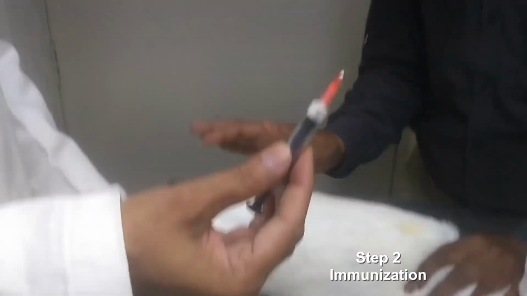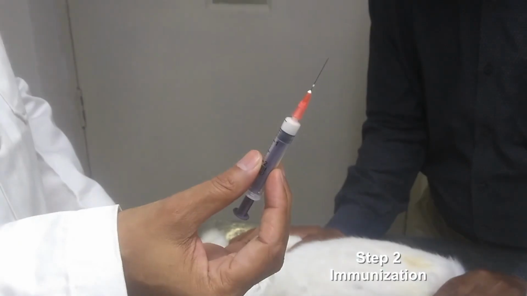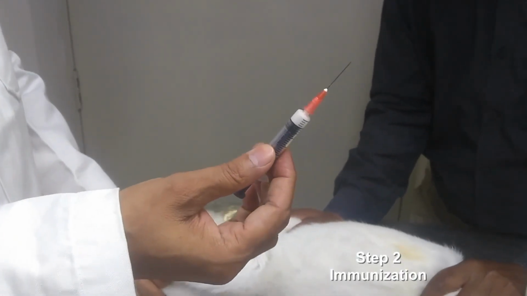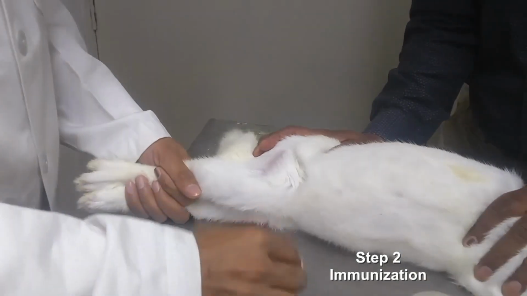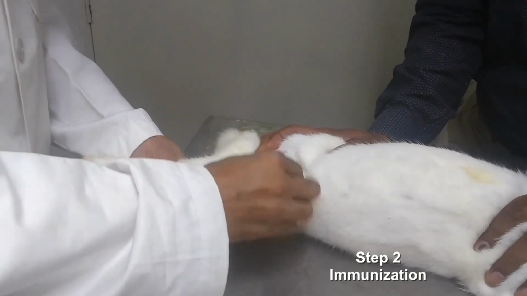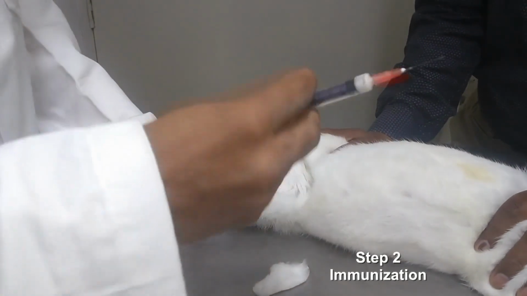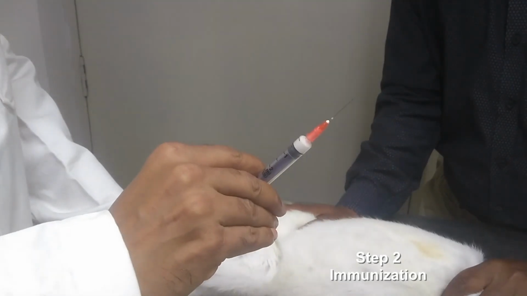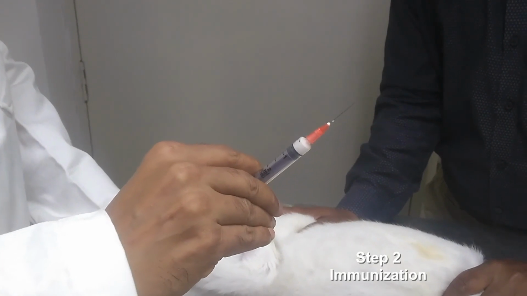This is our emulsion that we have prepared by the microemulsifying needle. We have seen that right here. This is the area where we would like to inject. We have to take out all the air from the syringe and the needle.